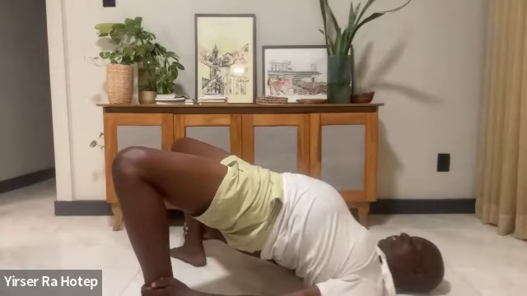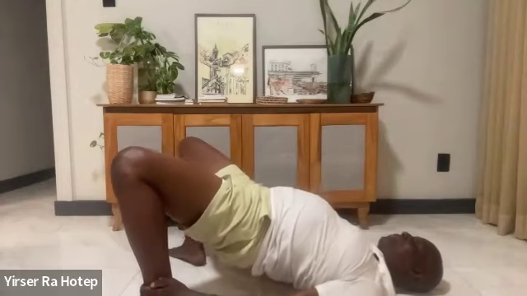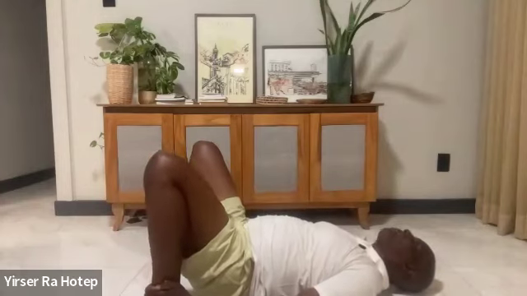So now you transition from forward bending into backward bending. You come down from there, and then you have options. You can repeat that 3 times if you choose to, or just do it 1 time, depending on how much time you want to devote to it. And then you can go into your spinal twist, which is like this.